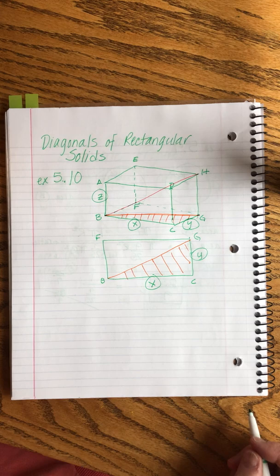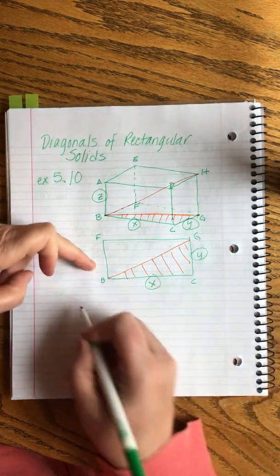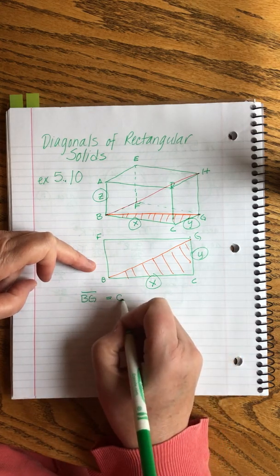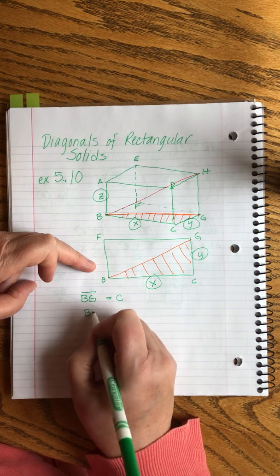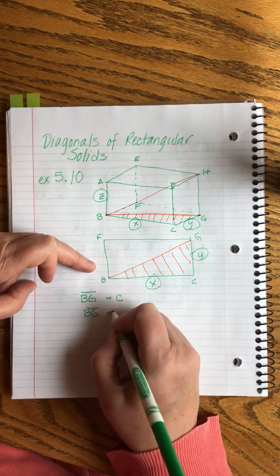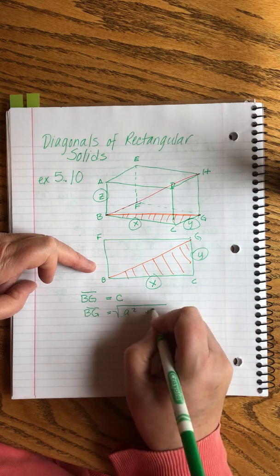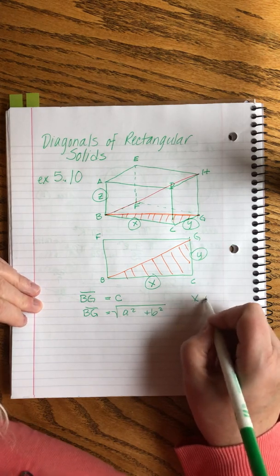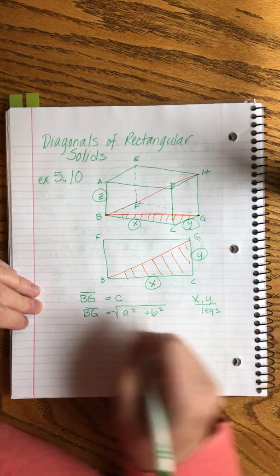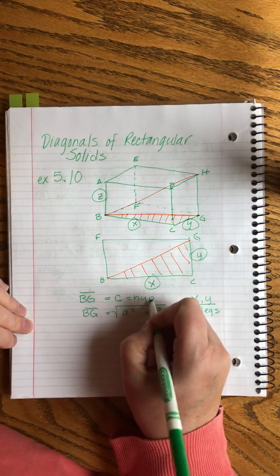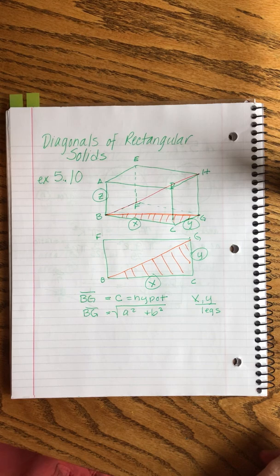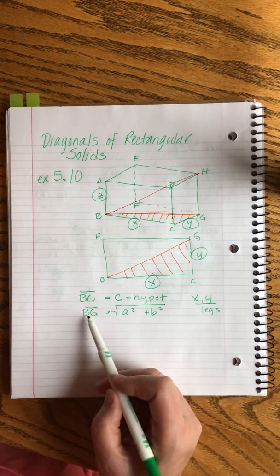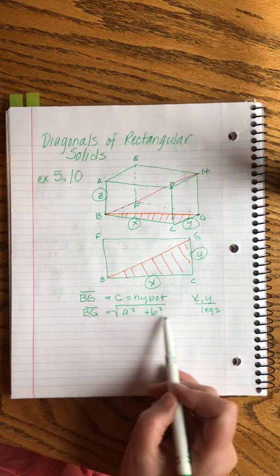But what I can see is that if I want this measurement, this BG, it's going to be equal to, I can call that C, and then I can say that this is equal to the square root of A squared plus B squared, right? And I can see that X and Y are the legs, right? This is the hypotenuse. Does that make sense? X and Y are the legs. This number that we want to know is the hypotenuse, so I can solve for this.